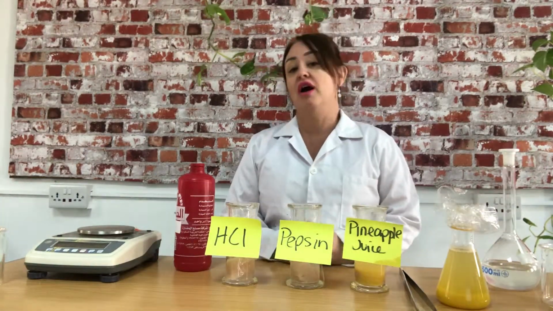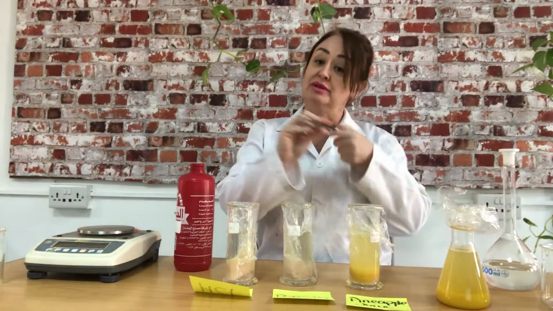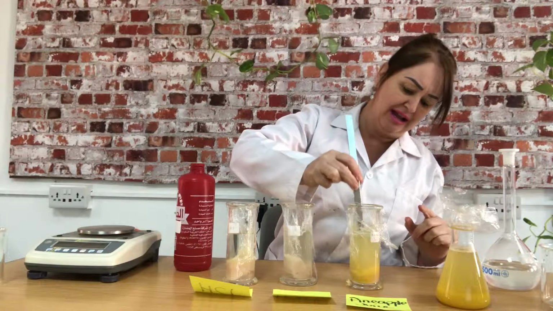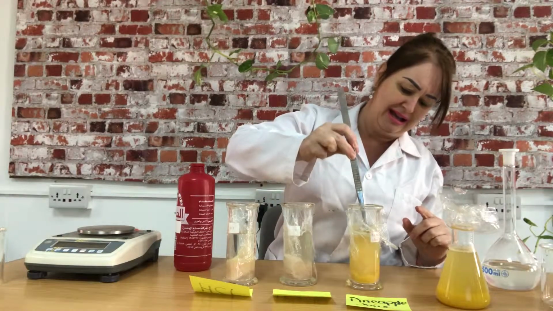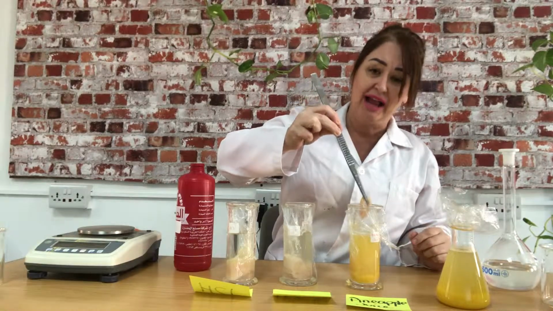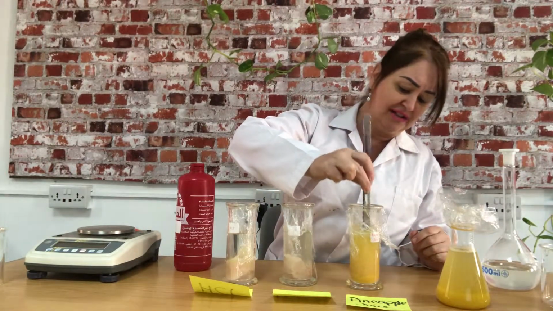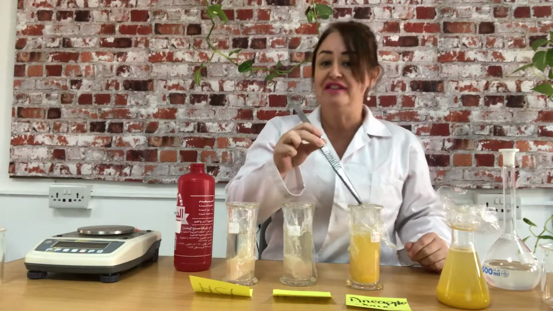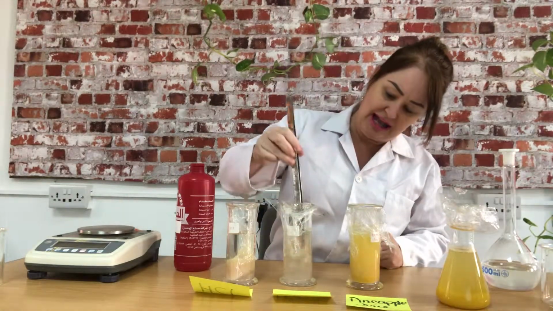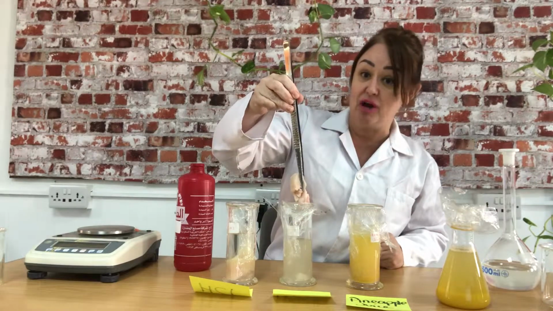Okay, here we are a week later. Now, what I'm going to do is take each of them out and weigh each one. Now, this one, I can tell straight away, has decomposed a lot. It's a lot smaller, and it feels squishy, and it also feels like there's lots of bits in there. So for this one, I'm going to have to filter it first. I can see it's started to decompose.